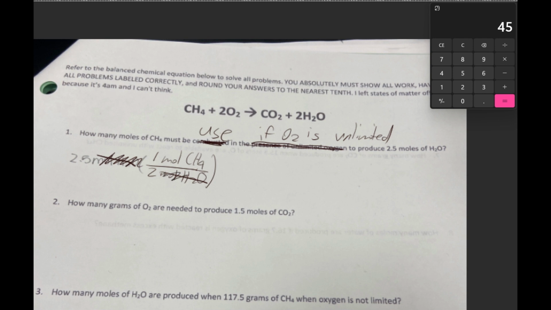You get rid of this label, and then that means you're only going to have this title left. When you have this title left, we can do 2.5 divided by 2 equals 1.25 moles of CH4. Is that what we predicted? Yes, that is. The reason why this works is this is a 1. Whenever you see a 1, you cross this out.